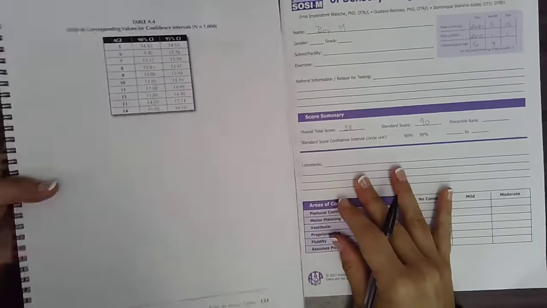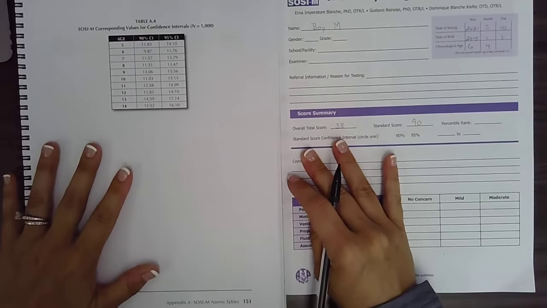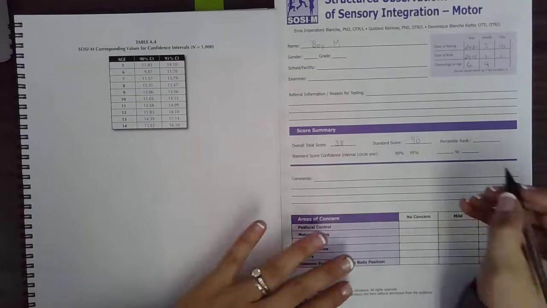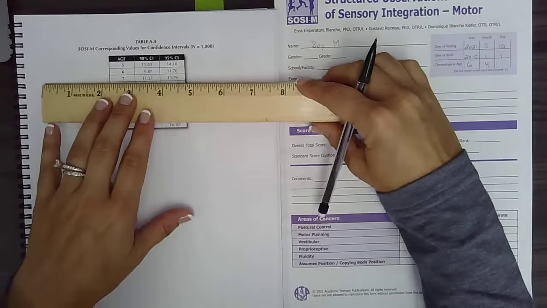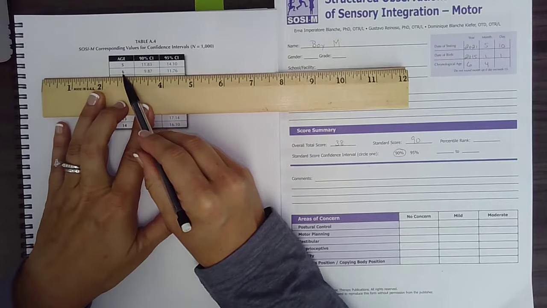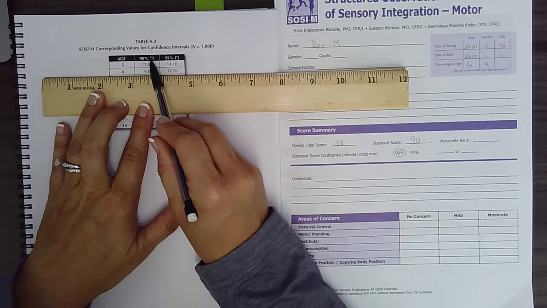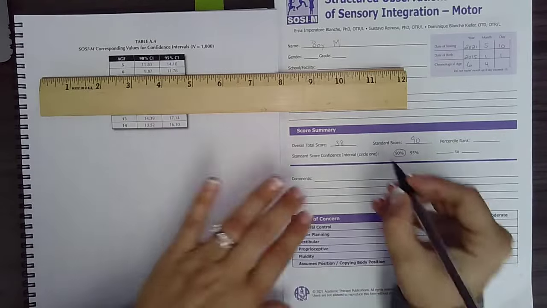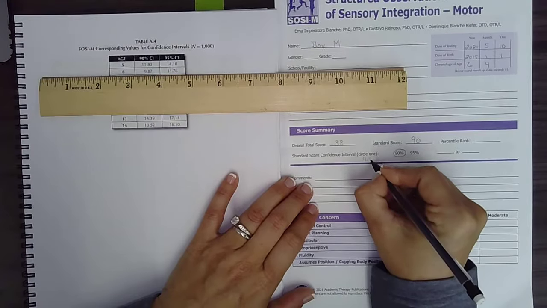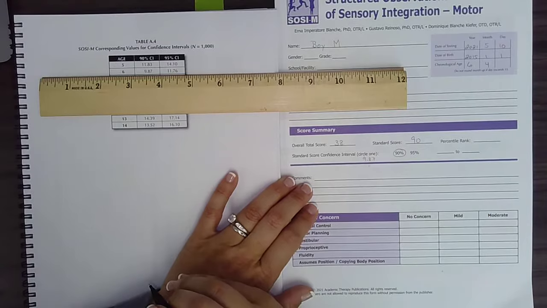Now we're looking at confidence intervals. For this one, I'm going to do a confidence interval of 90%. And for 6 years old, a 90% confidence interval is 9.87. So I'm going to put that 9.87 right here, just so that I keep it.